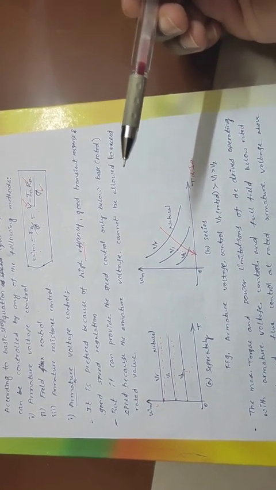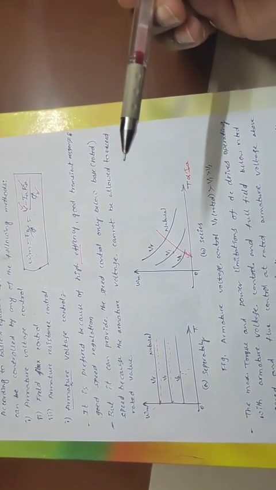If you go beyond its rated value, there is a chance of insulation failure. That's why we need to set the voltage below the rated voltage. So we cannot go beyond its rated voltage. That's why armature voltage control method is applicable for below the rated speed.